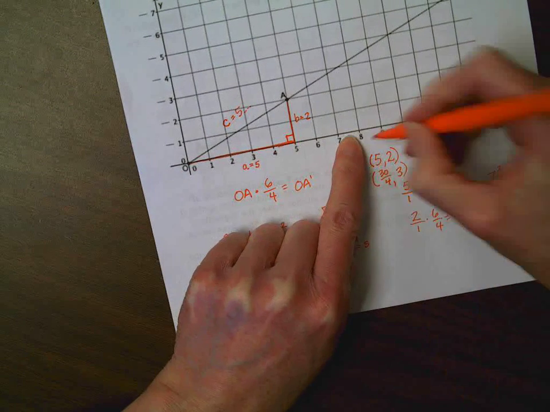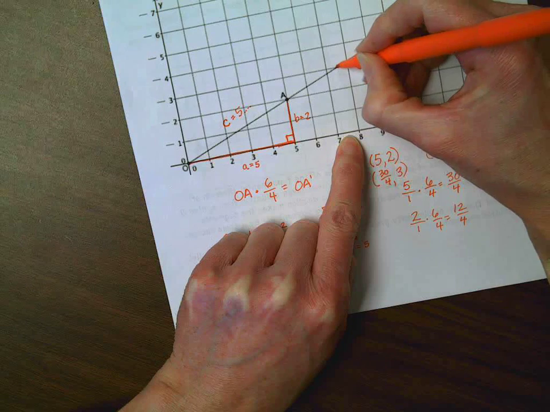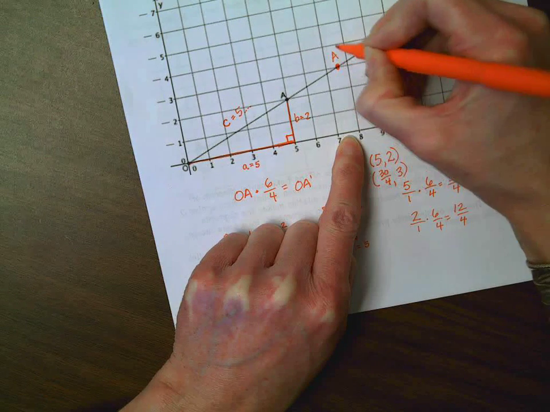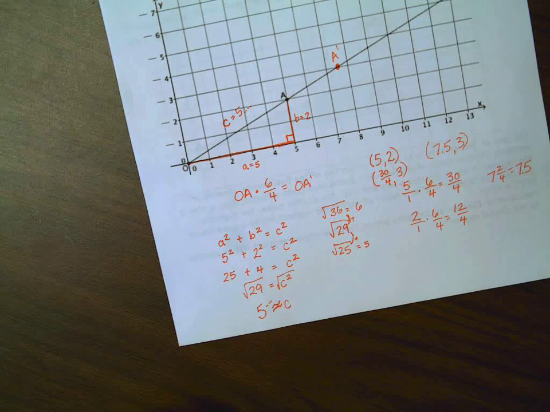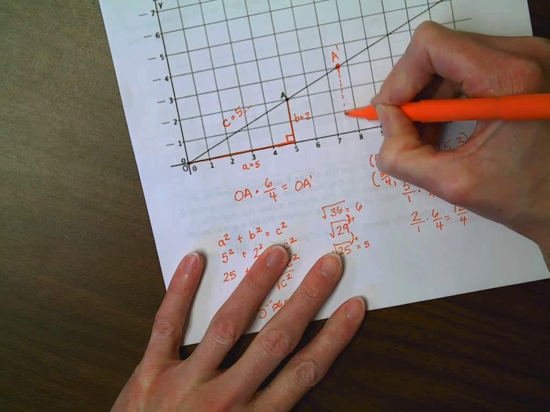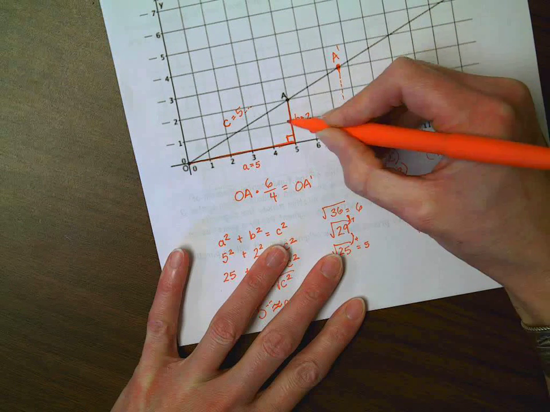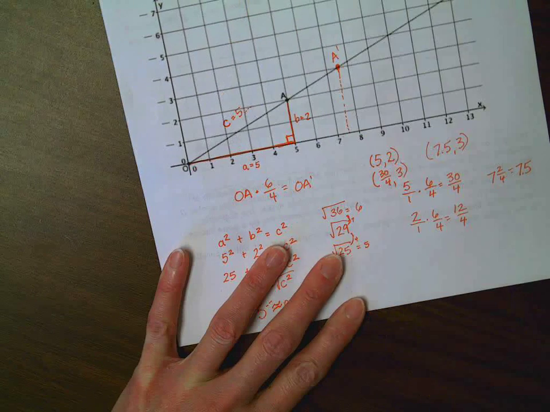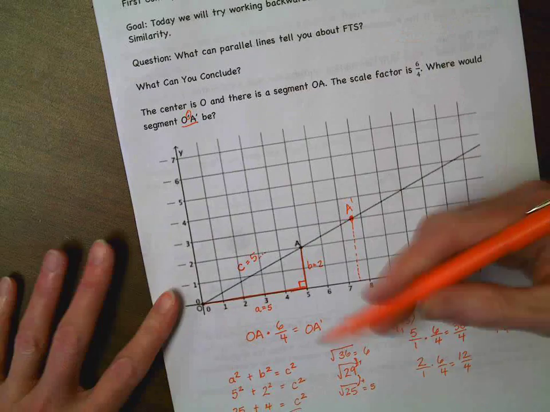So we're going to go to the right, 7.5, and we're going to go up to 3 and look at where we actually end up on the line like we had. So that's perfect, okay? So again, if you were to drop a line here, what do you notice about this line and this line right here? They are parallel, okay? So we proved the FTS right here.